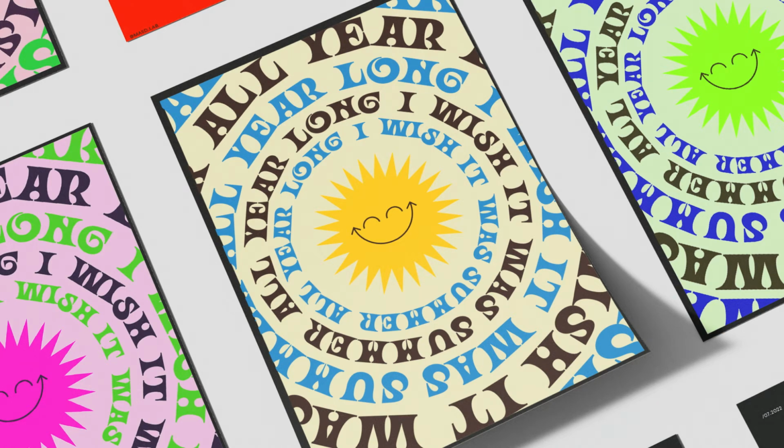Today we're going to be designing this amazing summer poster. I'm really happy because summer is here and I was waiting for this my entire year. I live in England, so winter is quite hard on us. And yeah, let's just jump in.